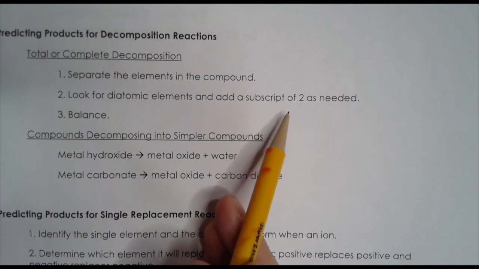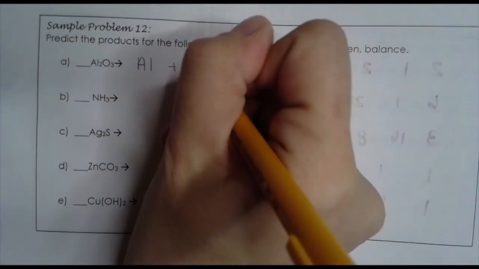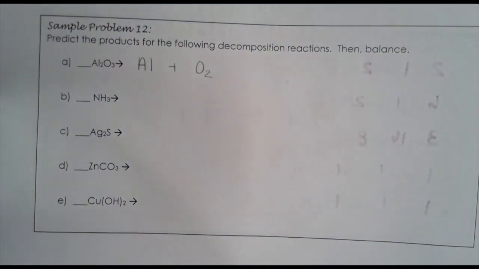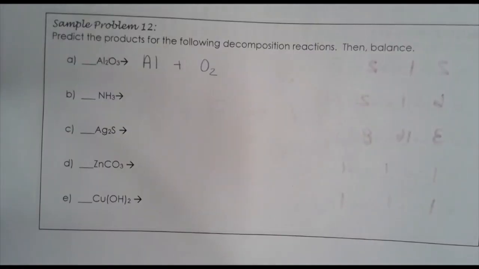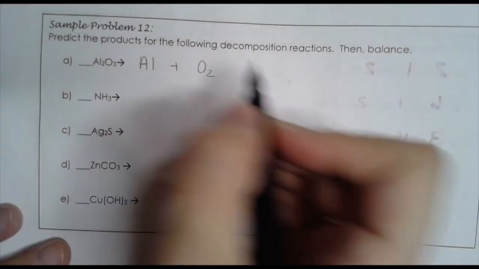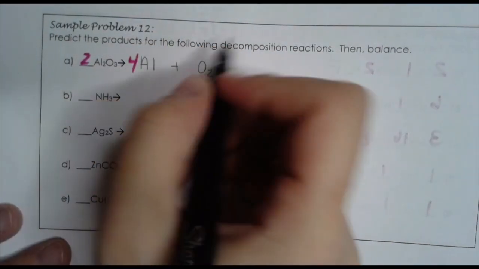Make a note of that on your paper. If you remember, oxygen is a diatomic, so I'm going to put a 2 after that. Aluminum is happy being by itself, so I don't have to put any subscripts there. And then the last step is just to balance. Like I said, I do think that these ones are pretty easy to predict the products for. So it looks like I needed 2, 4, and 3.